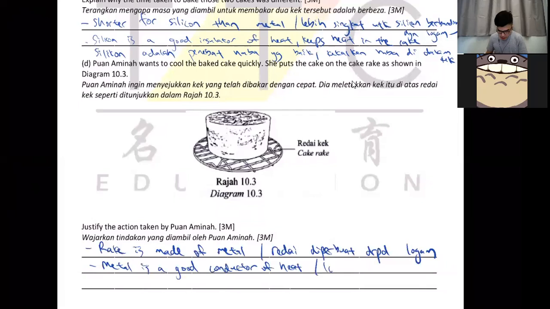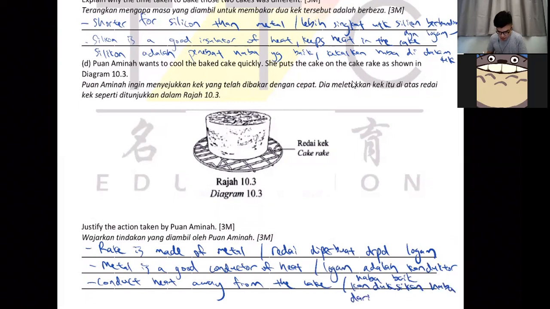Okay, logam adalah konduktor baik. So it will conduct heat away from the cake. Konduksikan haba dari kek. So it carries the heat away, so the cake will cool down.